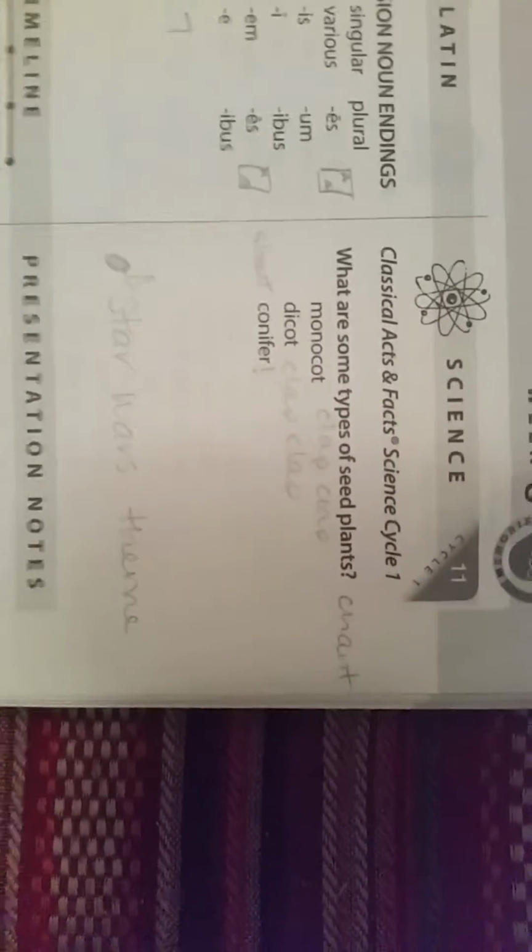Week 8. What are some types of seed plants? We chanted this. Monocot, dicot, conifer. But Remy in our group sings, what are some types of seed plants? Monocot, dicot, conifer. So there's another way to do that.